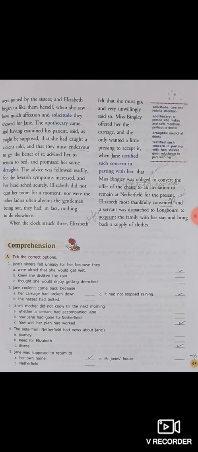Read this, and there are some complications. The word is given. You have to choose whether it is right or wrong. Then we will be writing the question answers and the book exercise in the next class. Take the correct option. The first one is Jane's sisters felt uneasy for her because, the first one, they were afraid that she would get wet. The number 2, Jane couldn't come back because it had not stopped raining, so she could not come back. Number 3, Jane's mother did not know till the next morning.